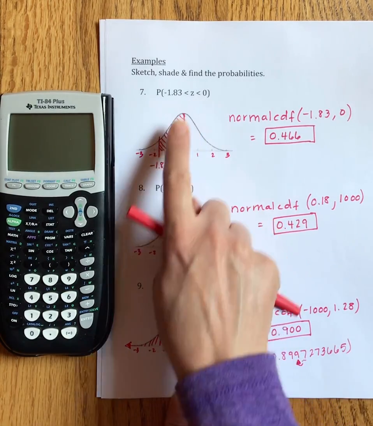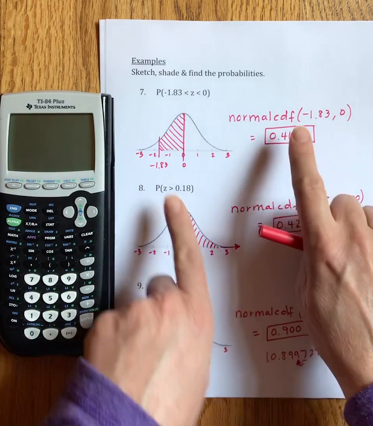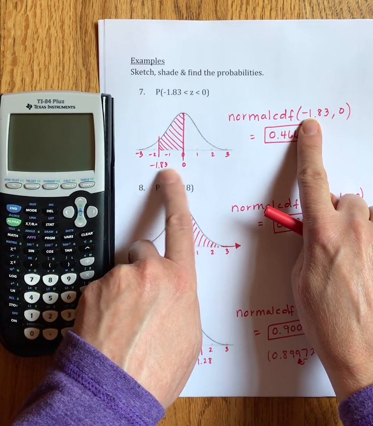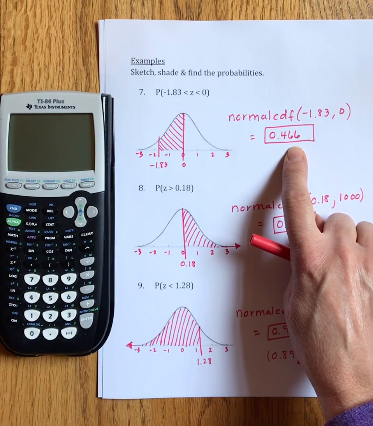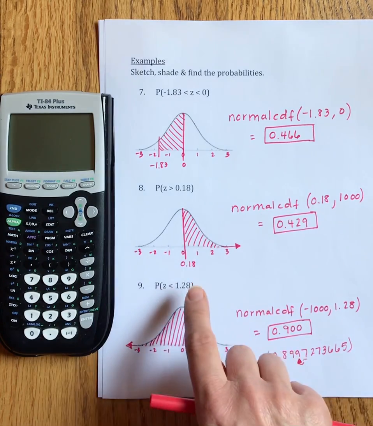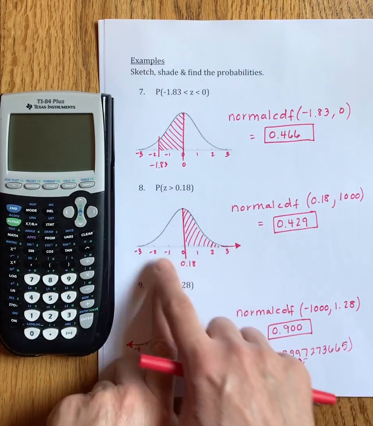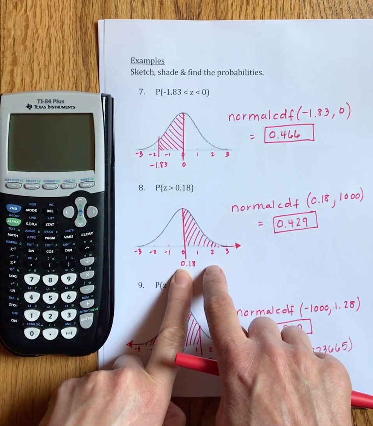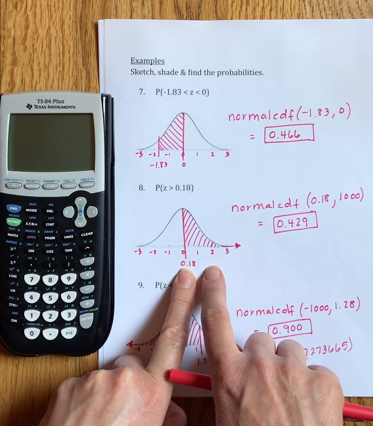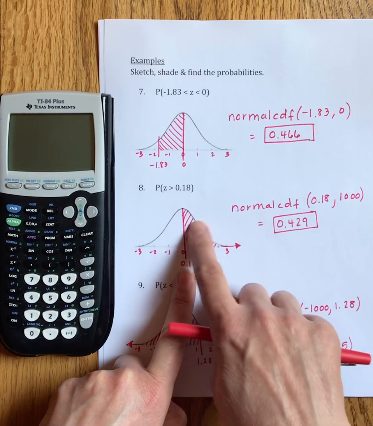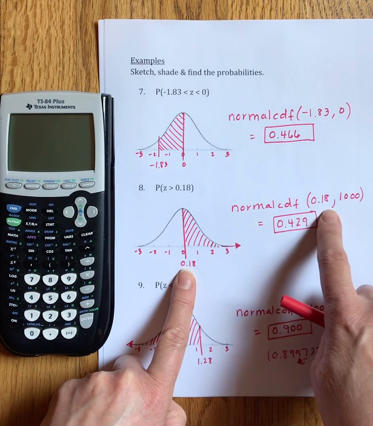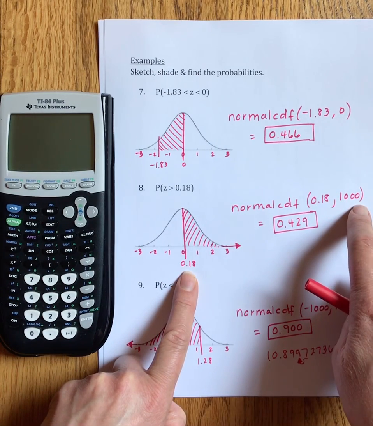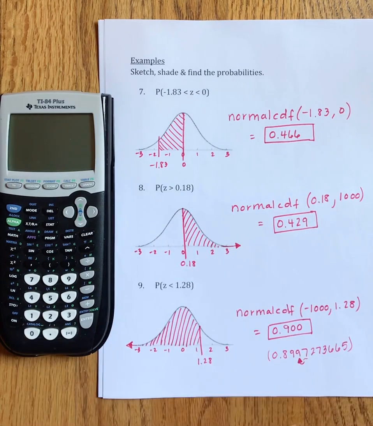So first off, this z was in between two values. So we'll do the normal CDF from negative 1.83 to 0 and find that it's just under a half, 0.466. Number 2, we want to shade all of the z-scores that are greater than 0.18. Those would be the numbers to the right of 0.18. So we're going to shade to the right, which goes forever and ever. So normal CDF from 0.18 to 1,000. The answer comes out to 0.429.